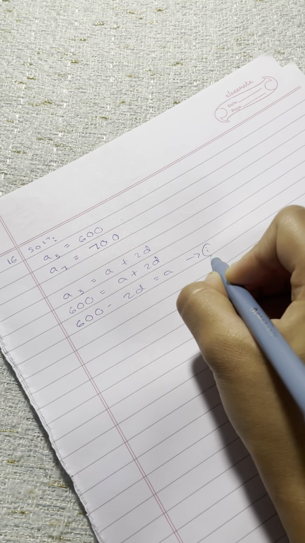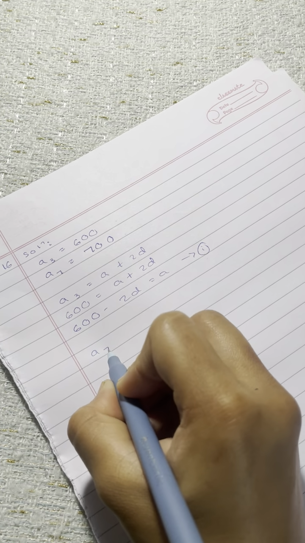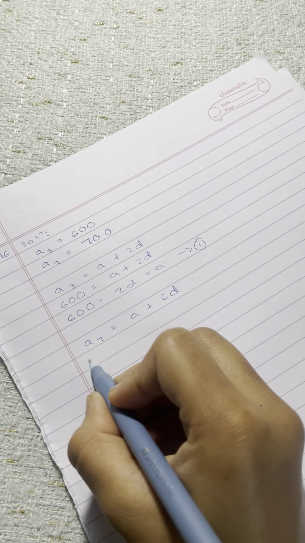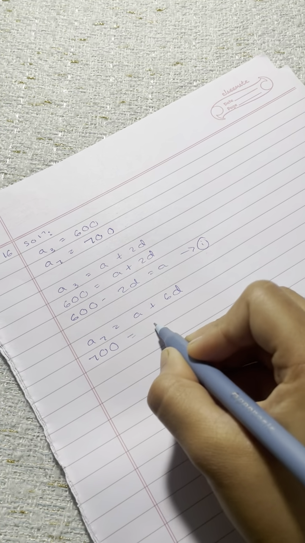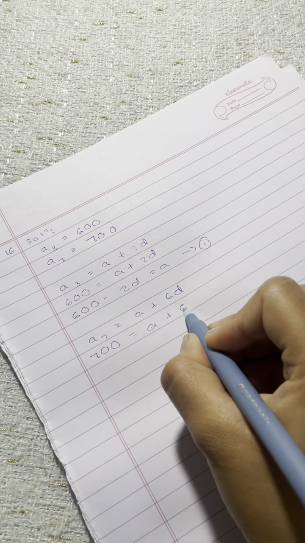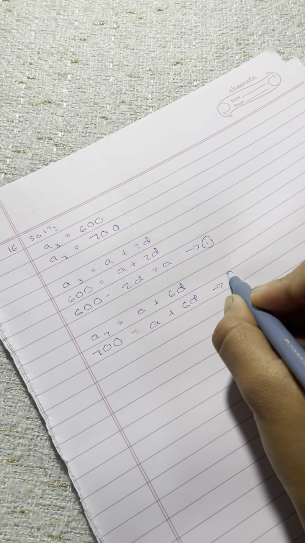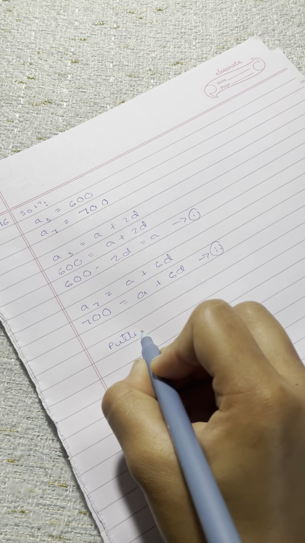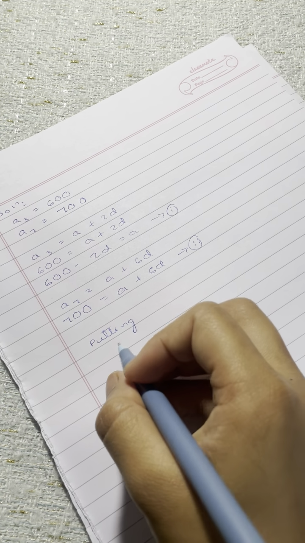With the equation 1, A equals 600 minus 2D. Then A plus 6D, that is the formula. Substitute into equation 2, A plus 6D, putting A here.